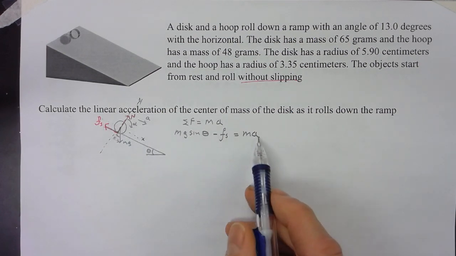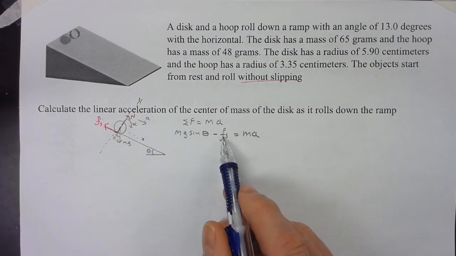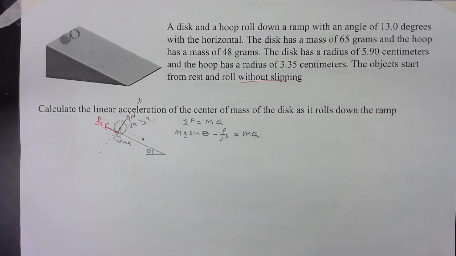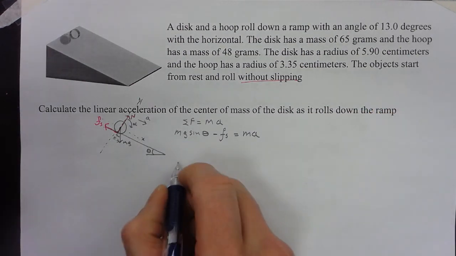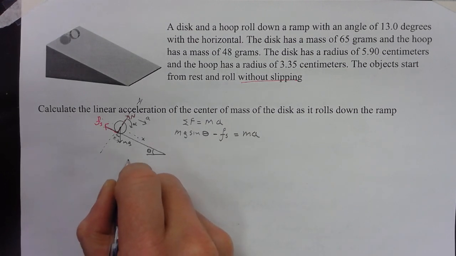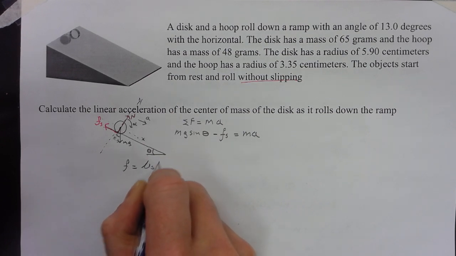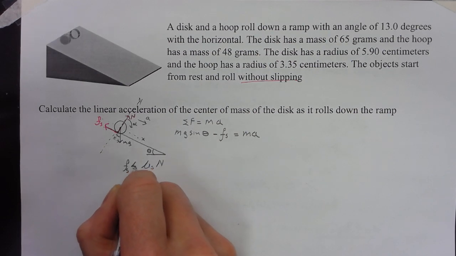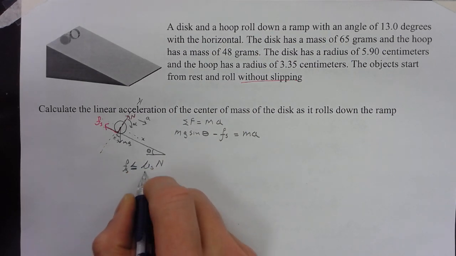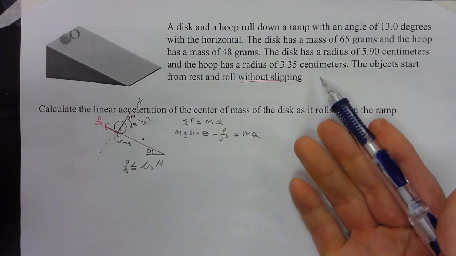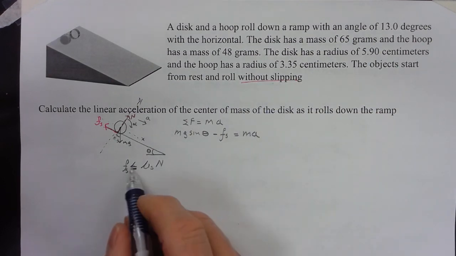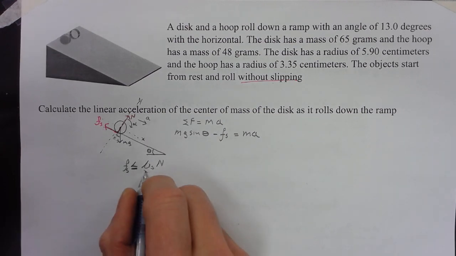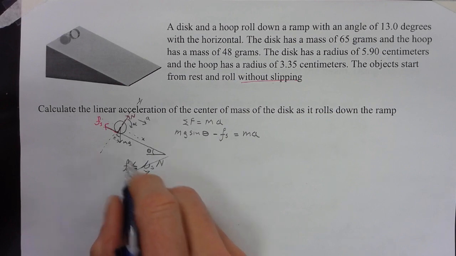All right, really can't solve anything there. We want to find that linear acceleration. We want to find this a. We need to know Fs. The problem here is if we do Fs equal to mu s N, well that's not always true. Fs is less than or equal to mu s N, and I don't even know mu s. It doesn't give me any mu. I just know it rolls without slipping, so I know whatever this is, it's big enough so it doesn't slip, but I don't know the mu, so I can't use that to find it.